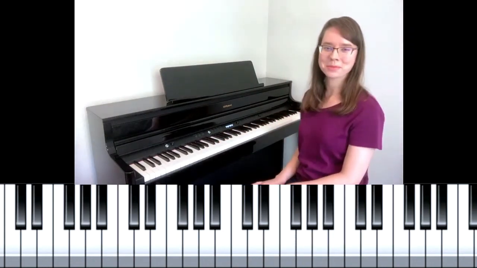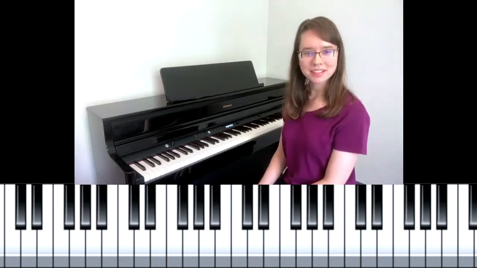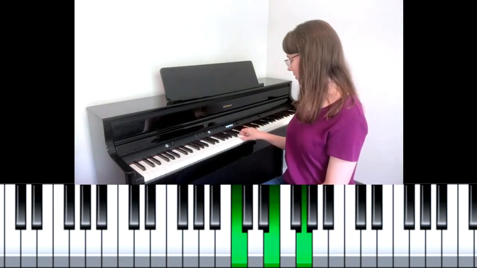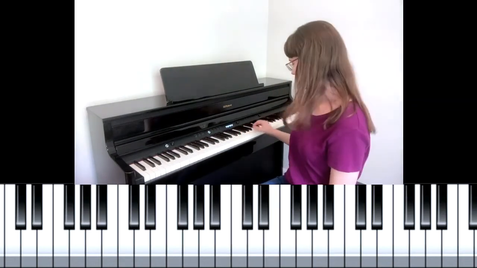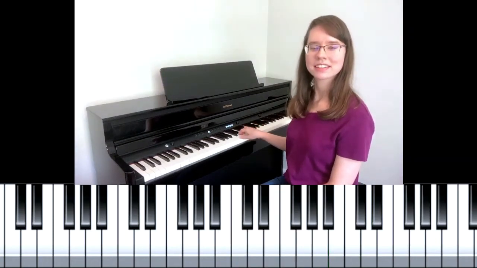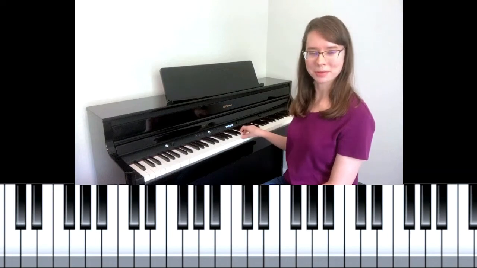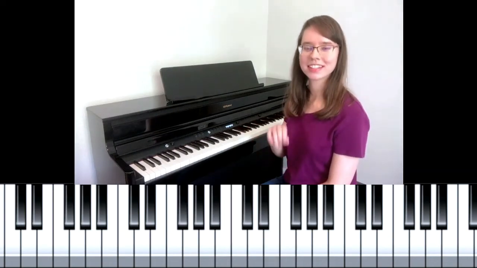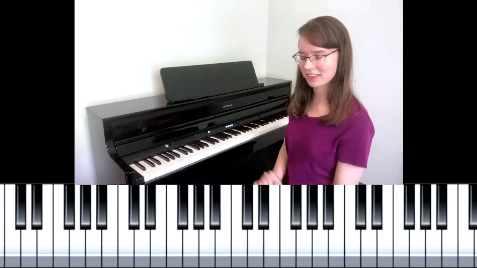Did you hear how smooth my playing was when I play it that way? The voicing is much better because your hand isn't having to move all the way up and down. You're able to stay close and it sounds very melodic and very pretty. Now the challenge is to apply that to the songs that you've already worked on.